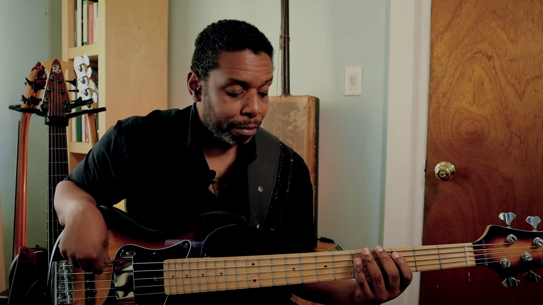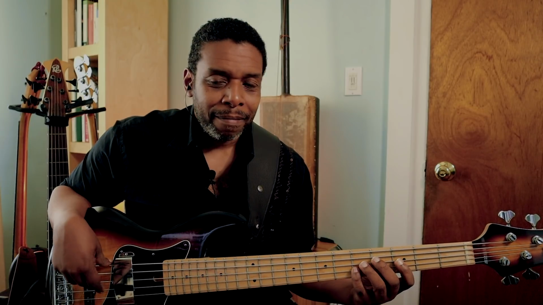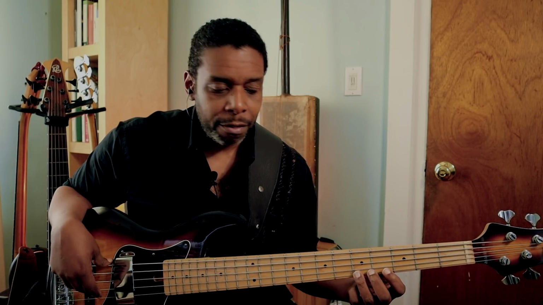So check it out. I've got root, minor third, fourth, fifth, major sixth. Come on now. And then the octave. And then if I want to continue with the notes in this position, I've got two more notes on the G string. There's the minor third again. There's the fourth. So then I have this very cool scale.